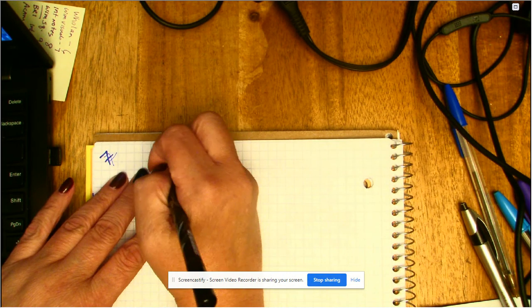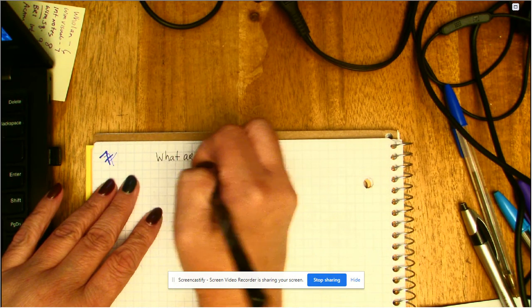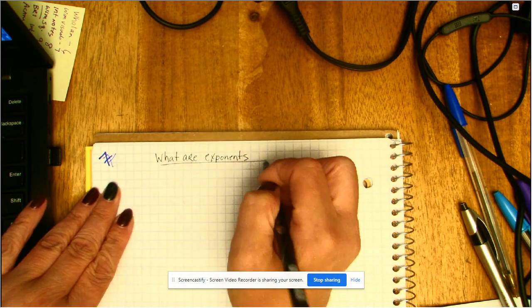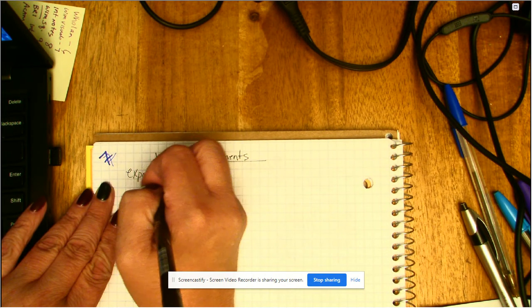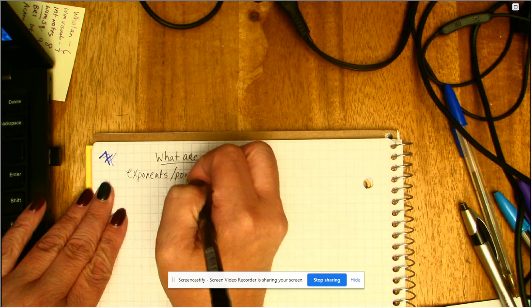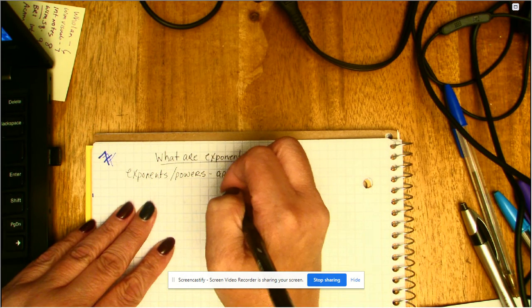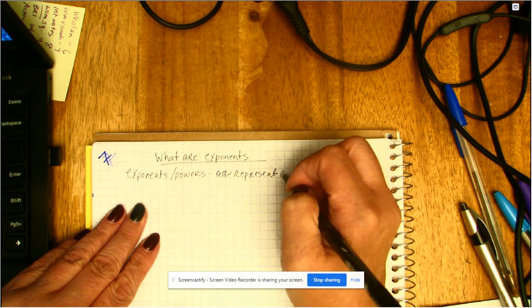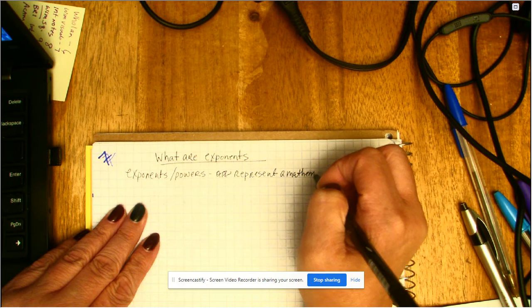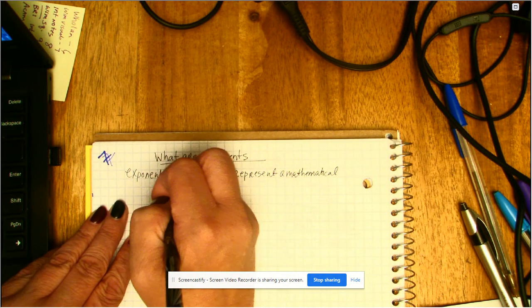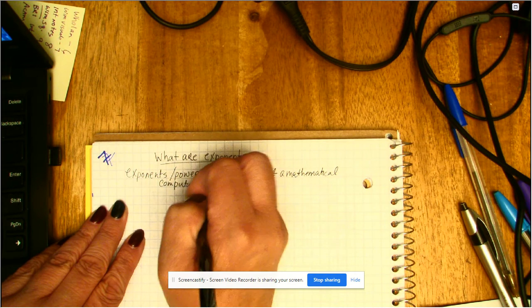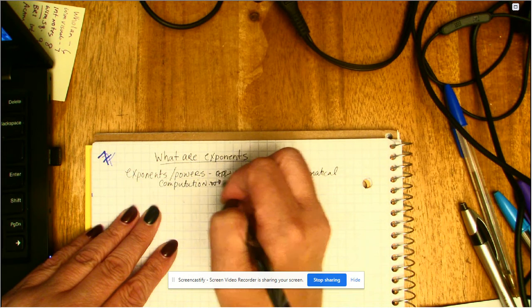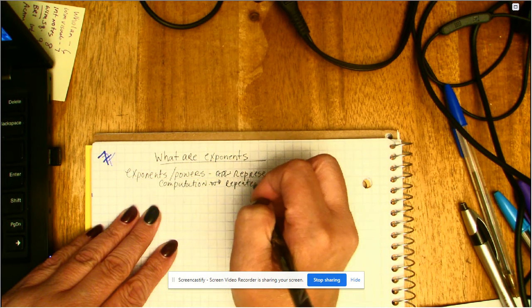So at the top, what are exponents? So exponents, sometimes called powers, represent a mathematical computation or repeated multiplication.